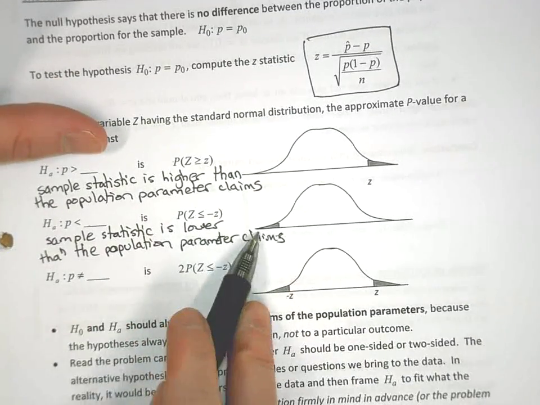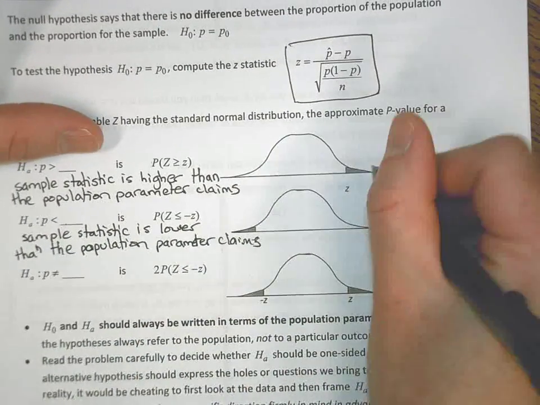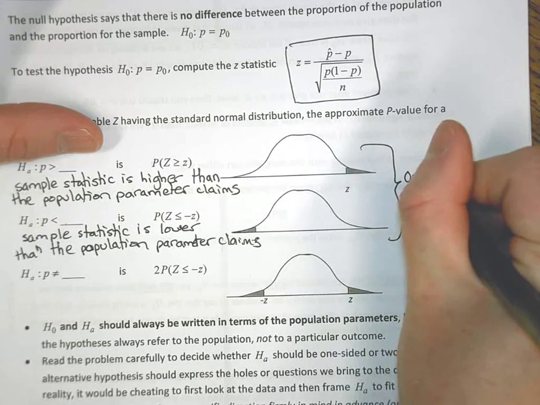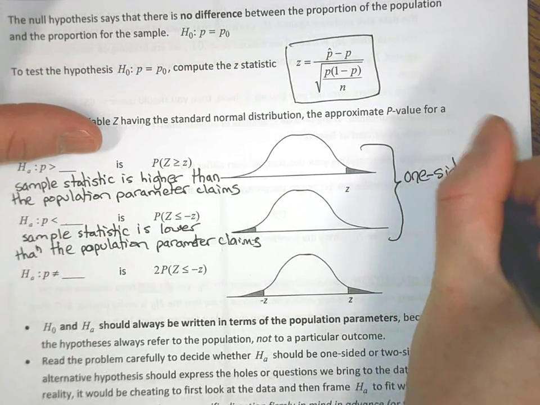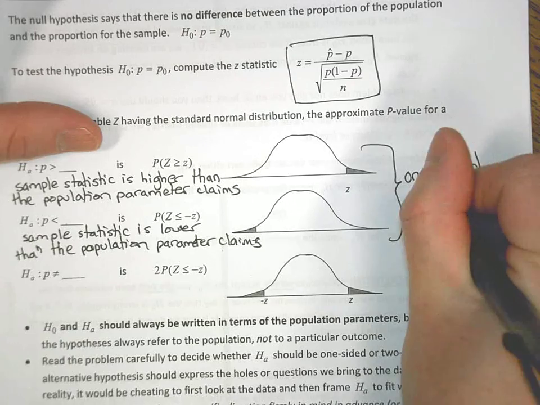And of course, you're only shading the lower end of the curve. These first two are called one-sided tests because you're only interested in one end of the curve.